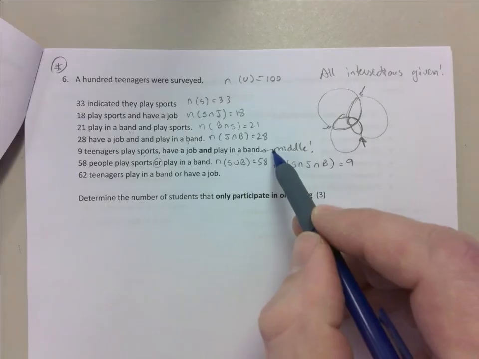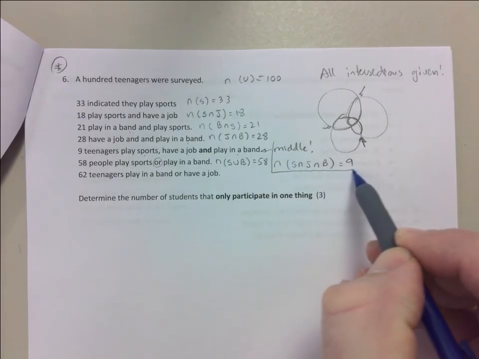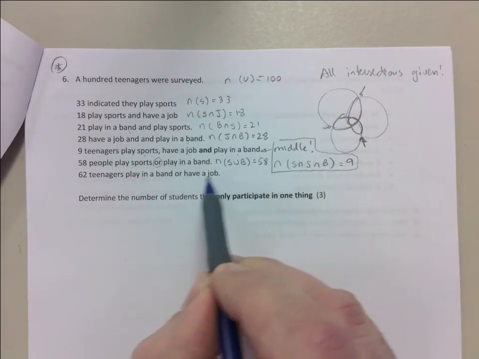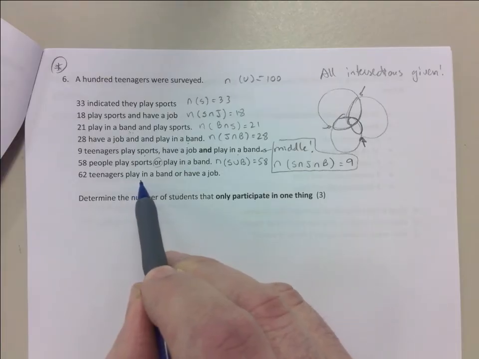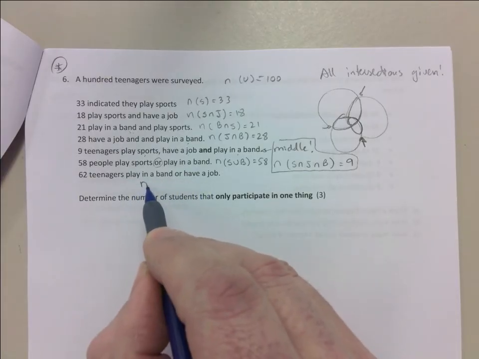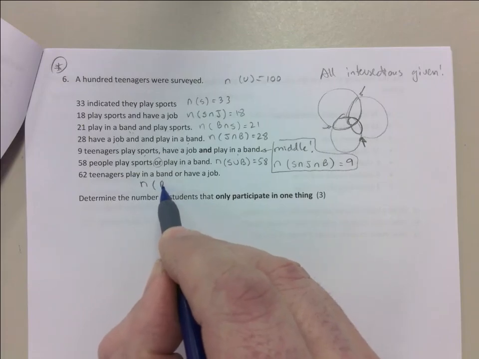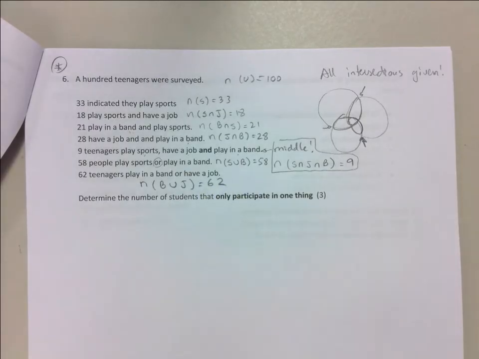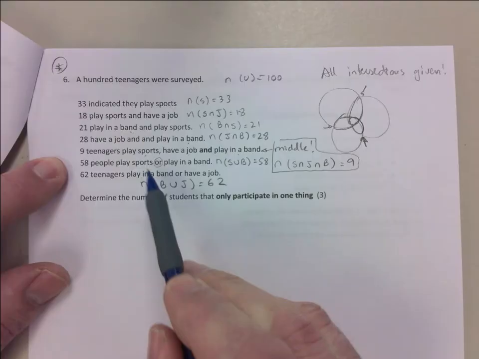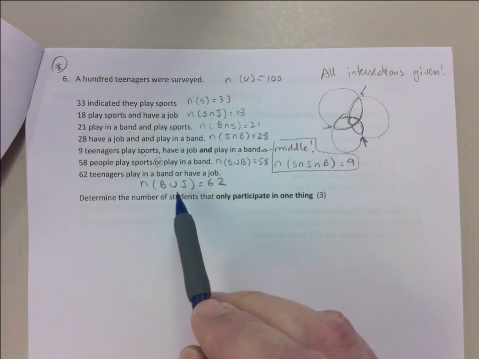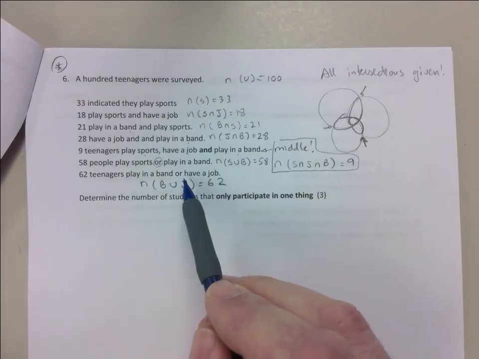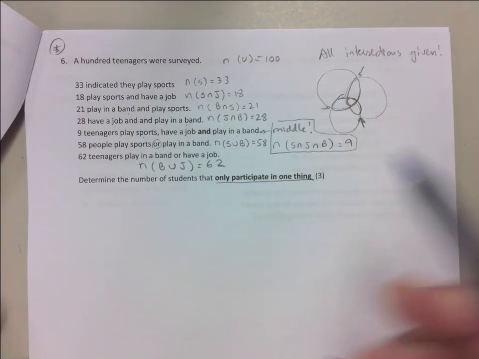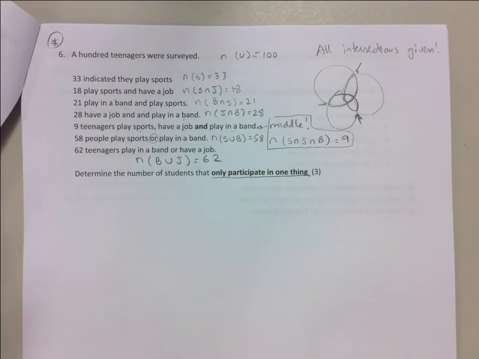Sorry, the middle, let me clean this up here. The middle is, right, we're talking about this line right here. 62 teenagers play in a band or have a job. So that's N of band is 62. These ones you have to watch out. These only involve those two sets, the union of those two sets, which is going to help us out if we're stuck. How many students only participate in one thing? That's the ultimate question. But let's set up our Venn diagram.